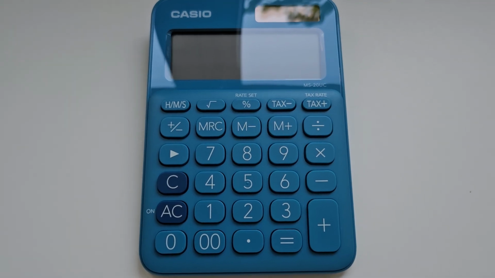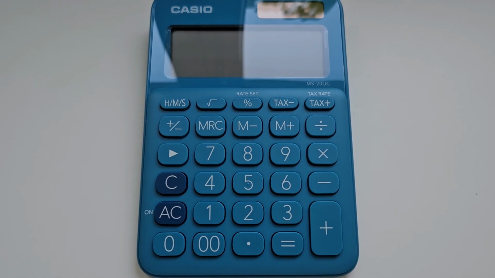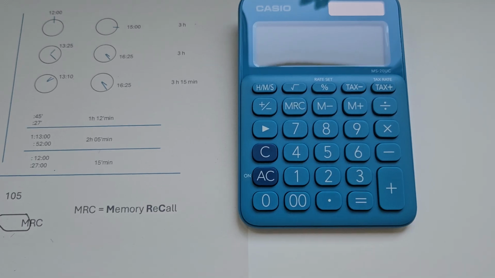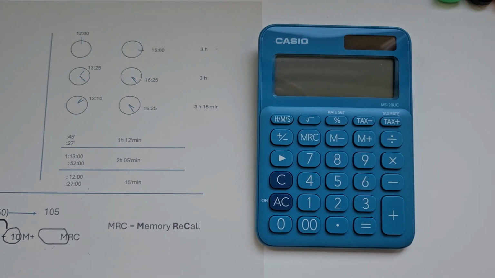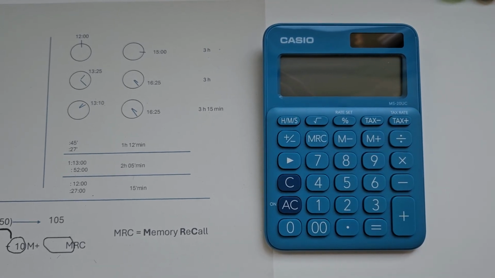So now let's go to learn how to use the tax function, the time calculation, and the memory. First, we are going to start with learning how to set and use the tax function.